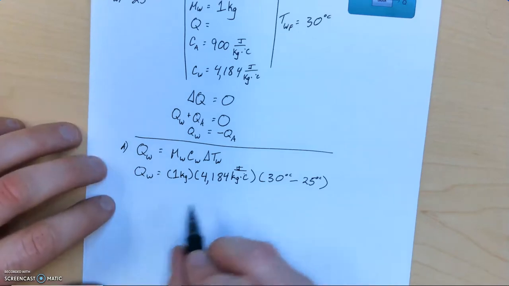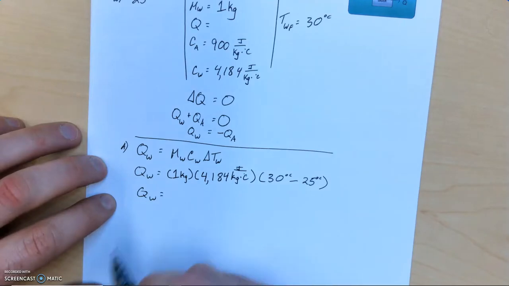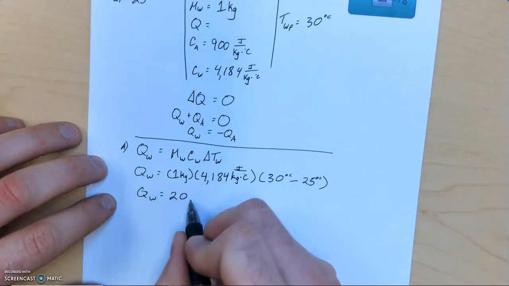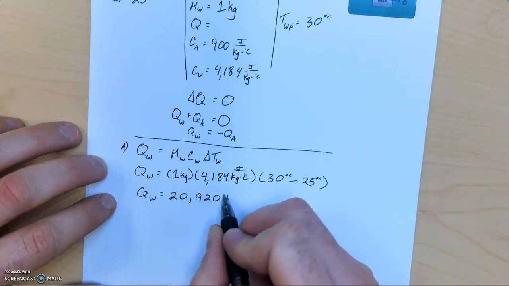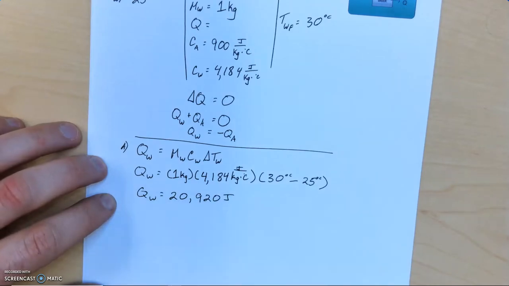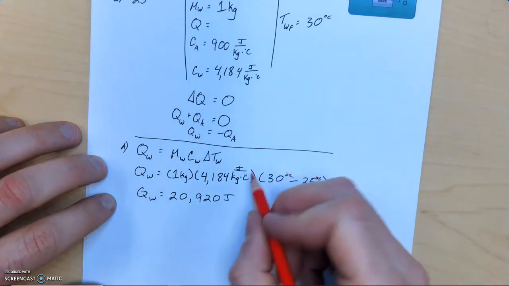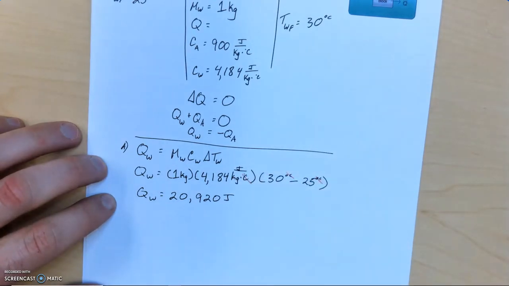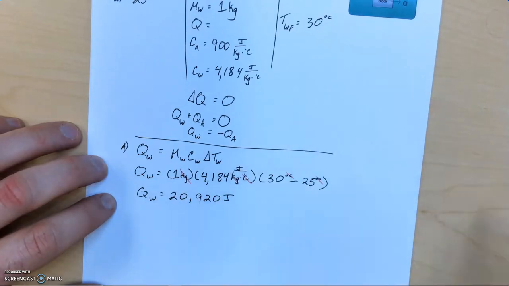All right, multiply all that out. And the energy transfer of the water is going to be 20,920 joules. And how do we get joules? Well, if we look up here, our Celsius is up in the air, so those are going to cross out. Our kilograms are going to cross out, and that leaves us with our joules.